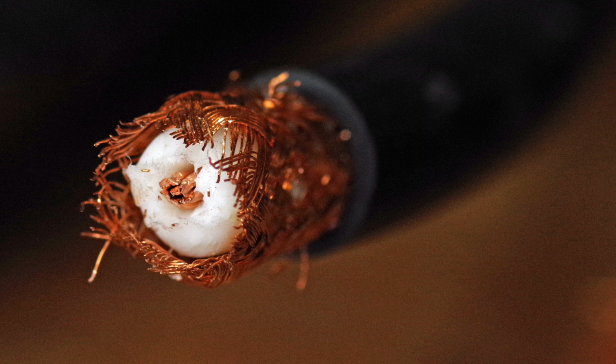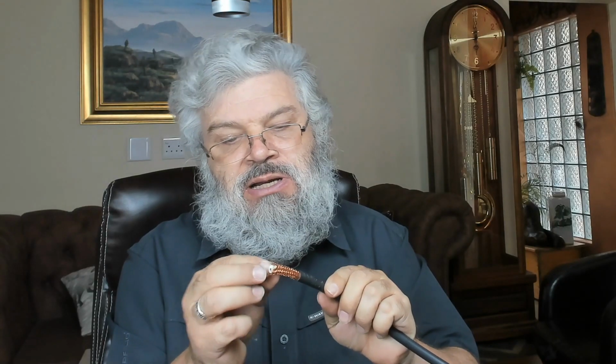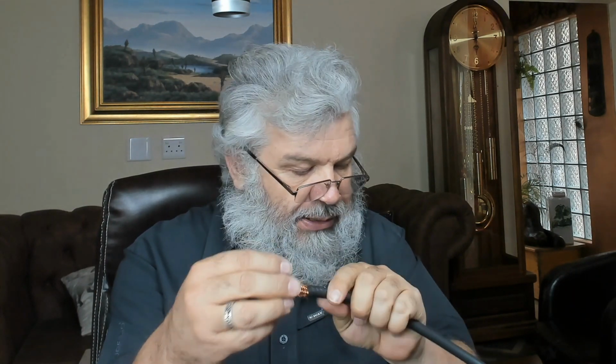For example, when you get a lightning strike or something, the two are protected from one another. If we were to strip away the copper braiding a little bit, then you will see that underneath the copper braiding is a layer of plastic covering the inner conductor.